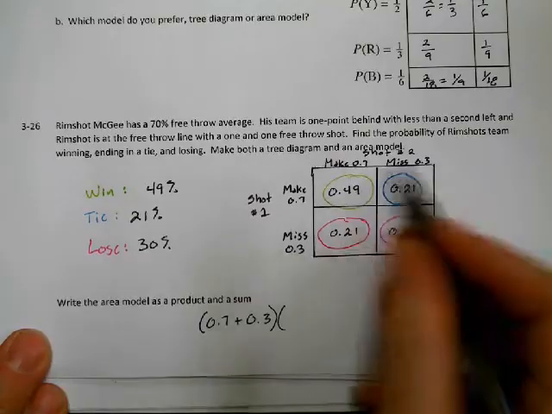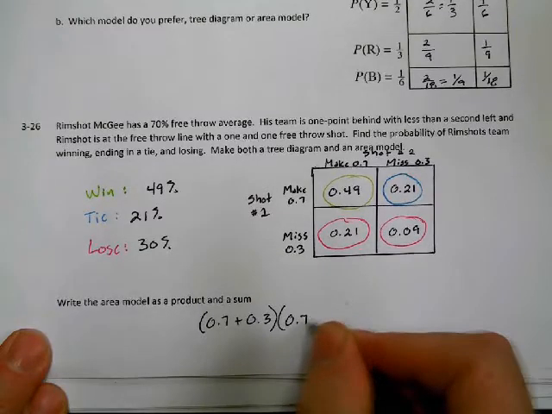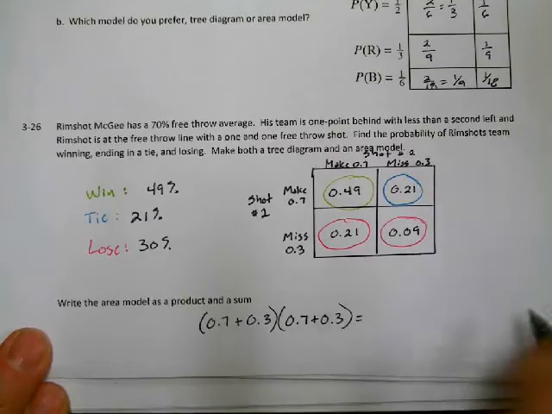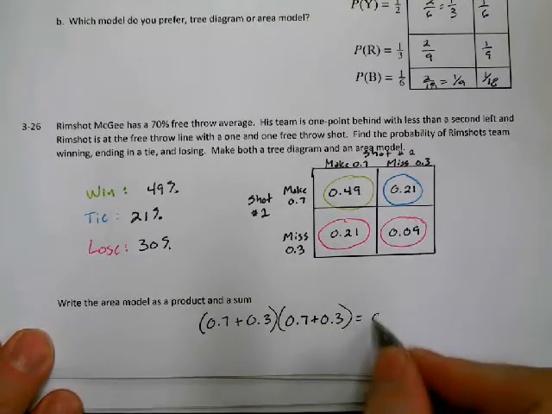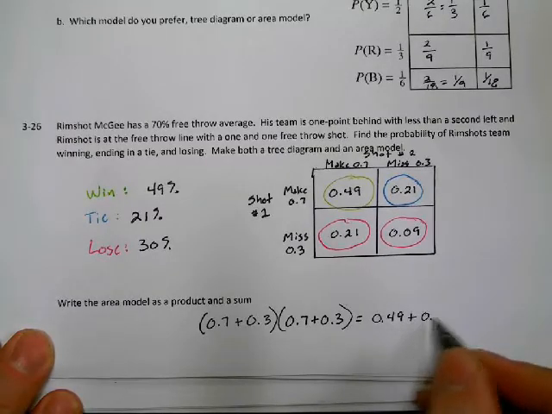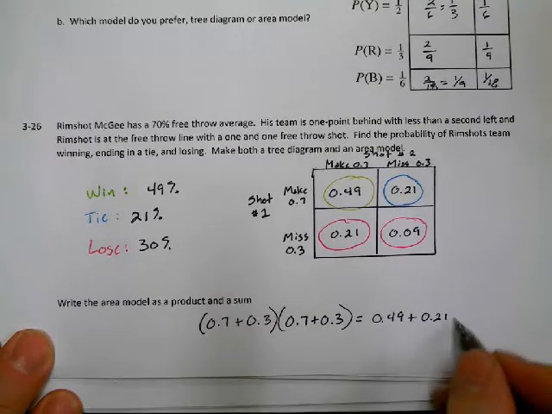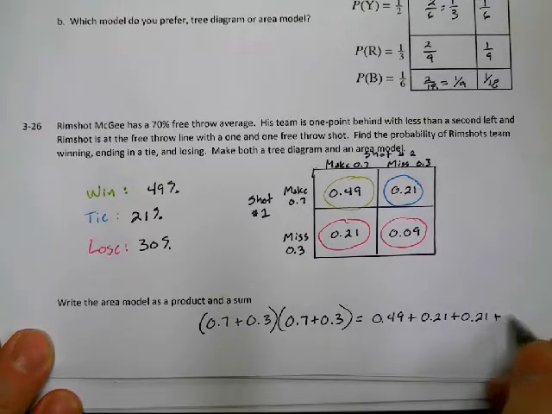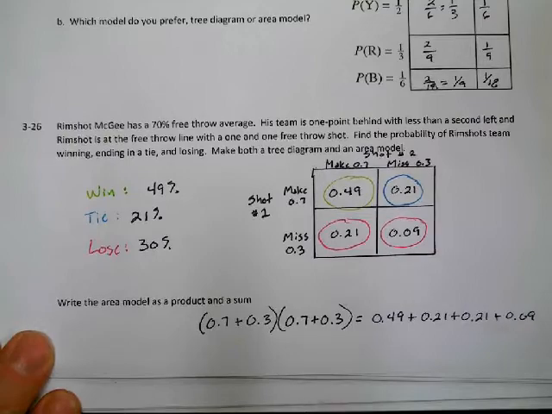I don't know what the purpose of this is. And then as a sum, 0.49 plus 0.21 plus 0.21 plus 0.09. That might be it. It is! Yay, we finished. All right, good job, guys.